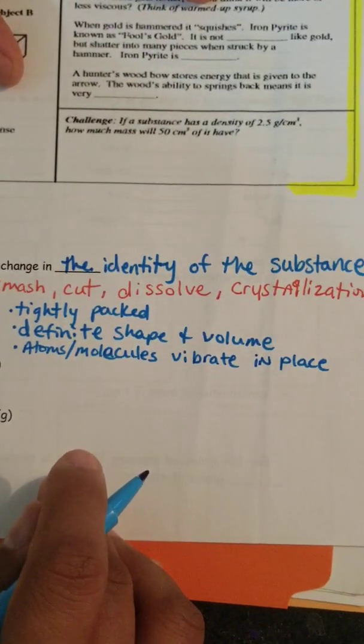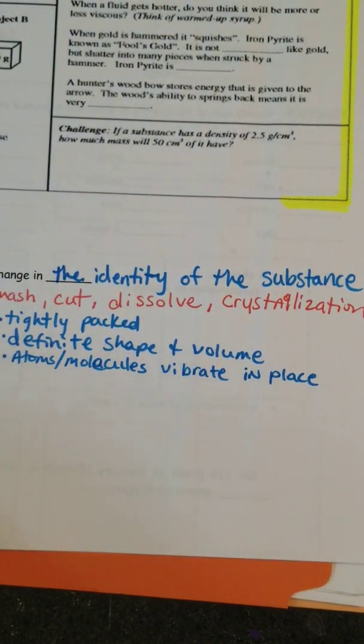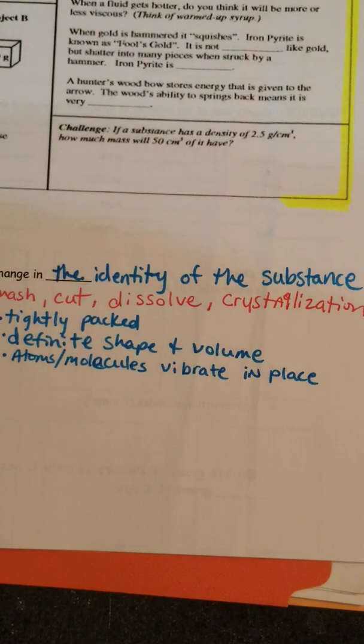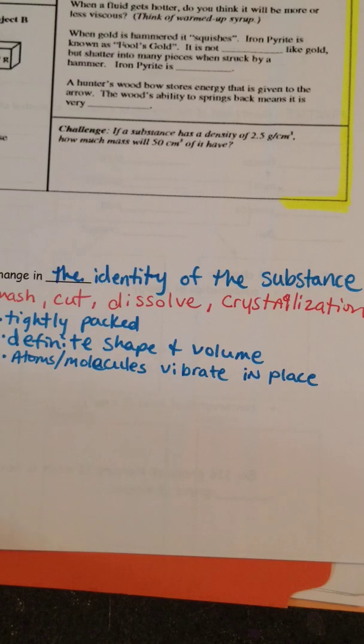There we go. Let me scoot this over. So they're tightly compact. They have a definite shape, right? Like an ice cube is going to be a definite ice cube shape. And the volume's going to be the way it is.